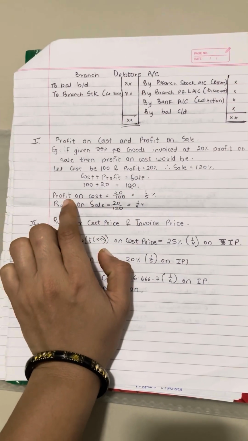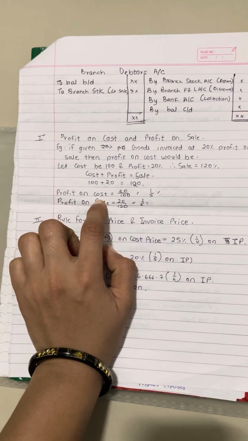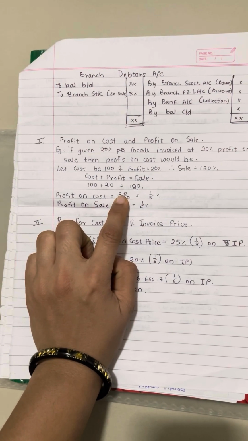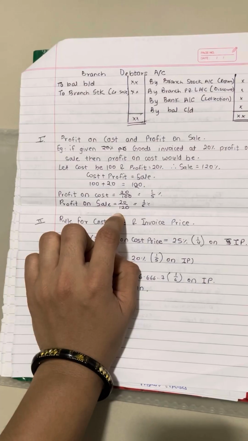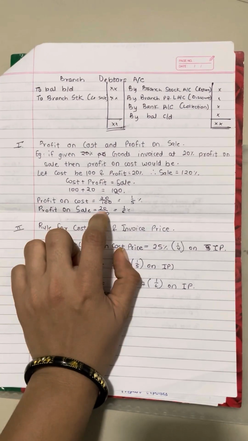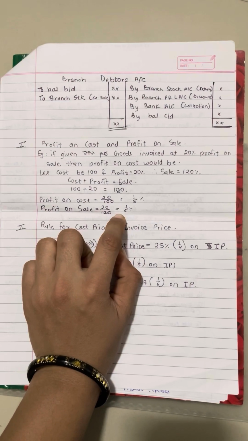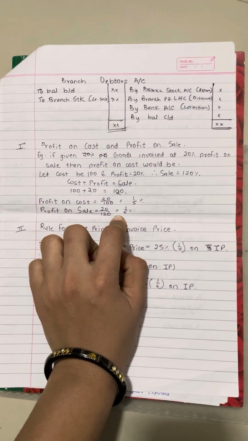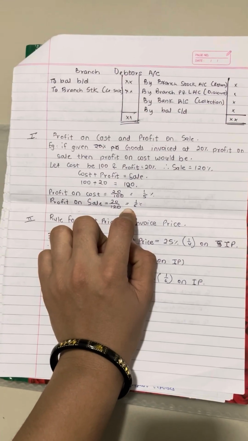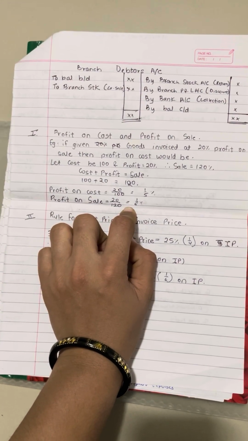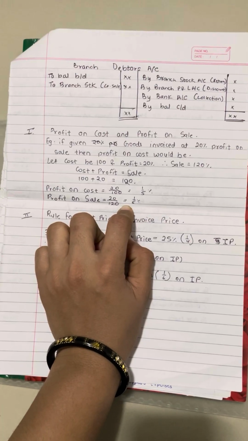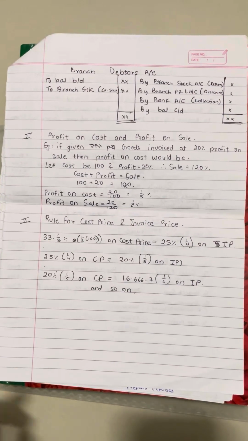If the question says profit on cost is 20, then we have to find out profit on sale. Then what will be the profit on sale? Profit on sale will be 20 upon 120, that is profit upon sale. When we do it this way, it will be easier for us to solve the question. You will get it when we solve the question. In our next video we will be solving the question, and you will get what I am saying.